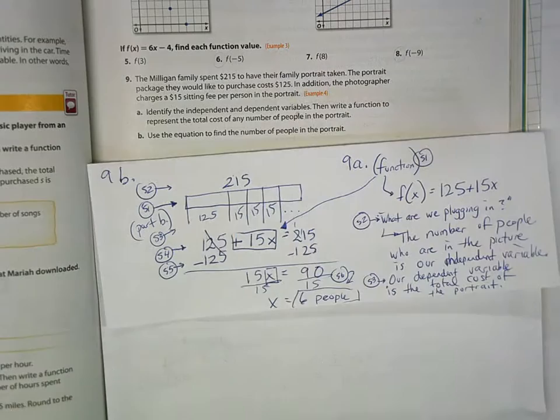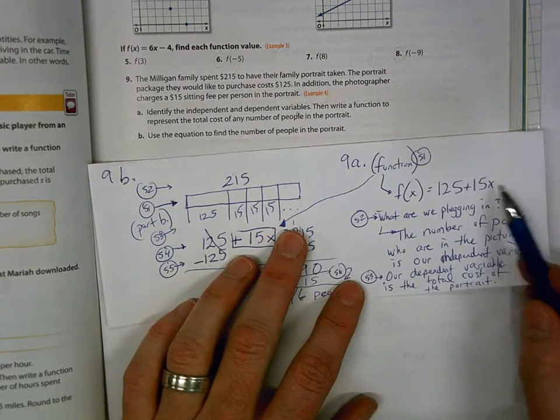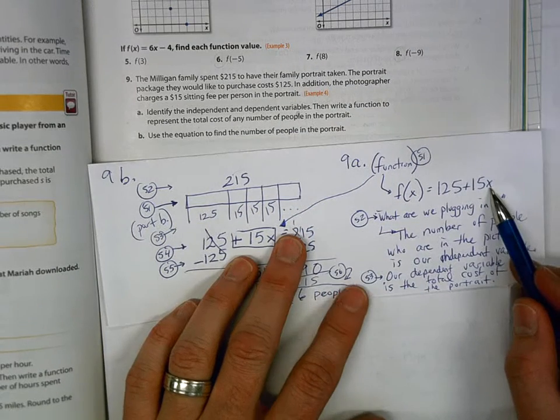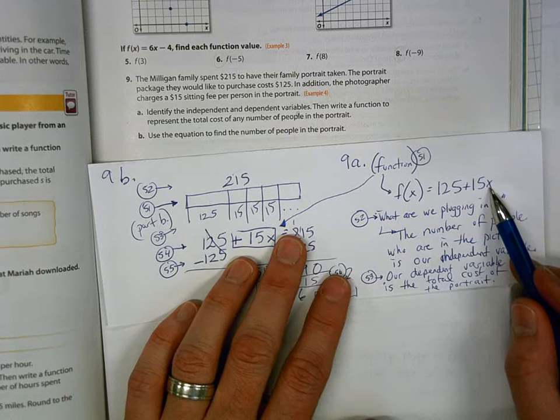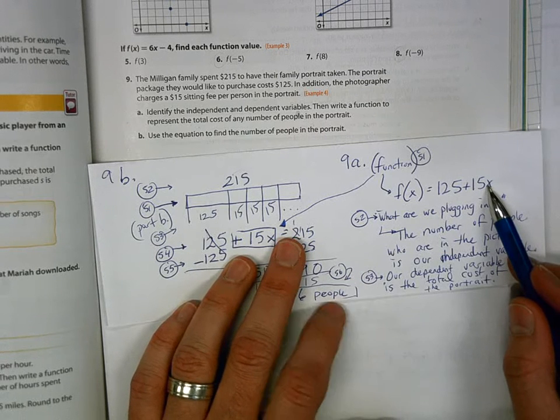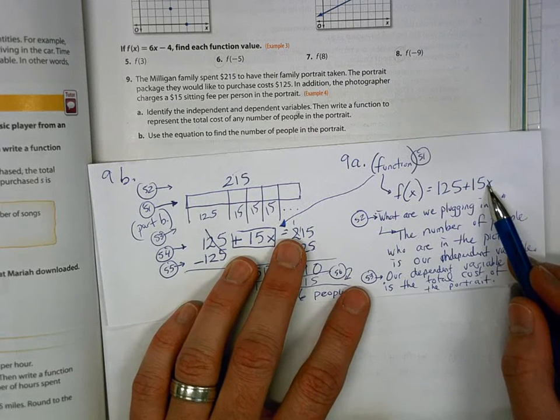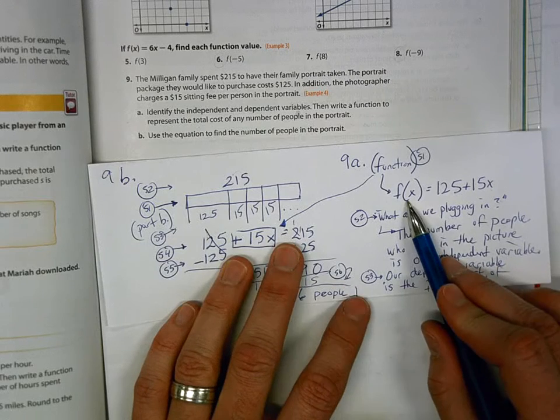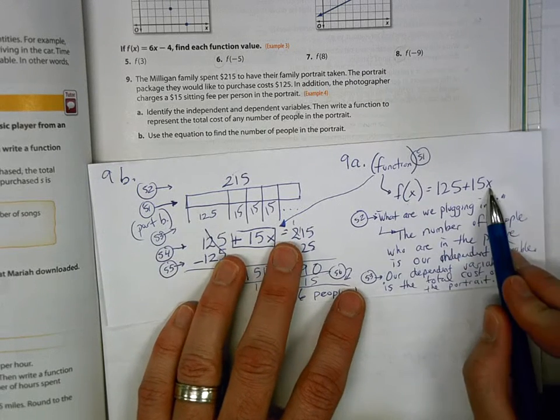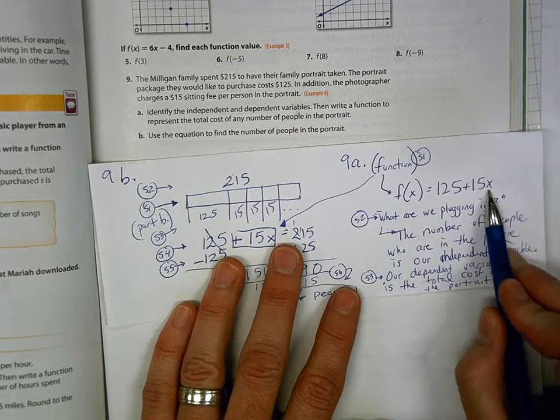Dependent is how many people are sitting. That's what you plug in. That's going to be given. Sorry, did I say dependent? Independent? The dependent one, okay, it all depends on how many people sit. The price depends on how many people sit down for the picture.